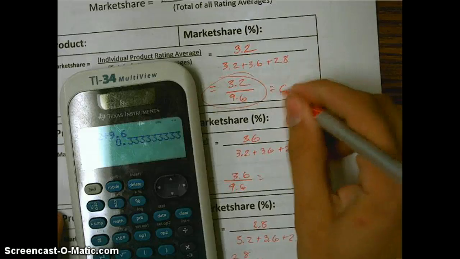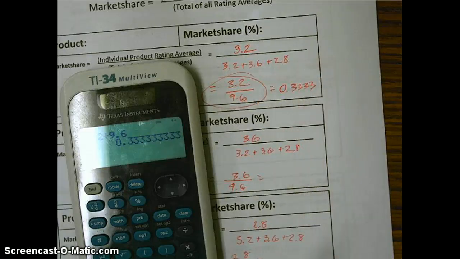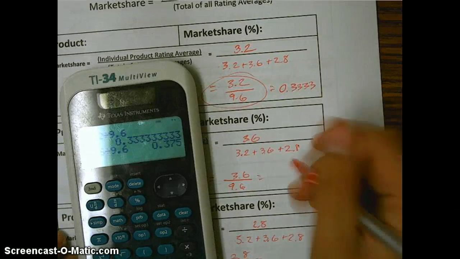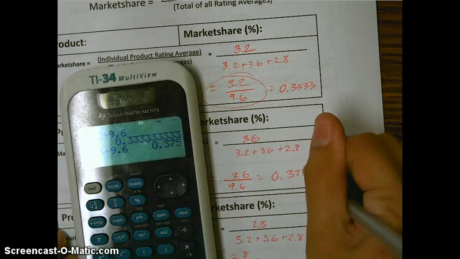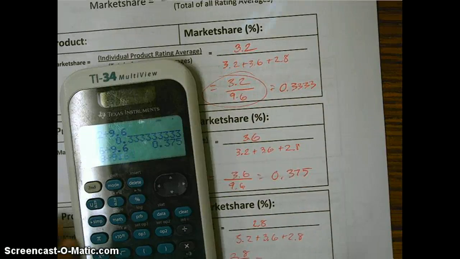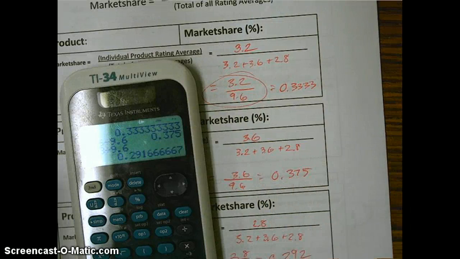Now I get 0.3333. Well, that's kind of nice. Let's do the second one, 3.6 divided by 9.6. And I get 0.375. And the third one, I get 0.29. We have to round it somewhere, 2, I guess.